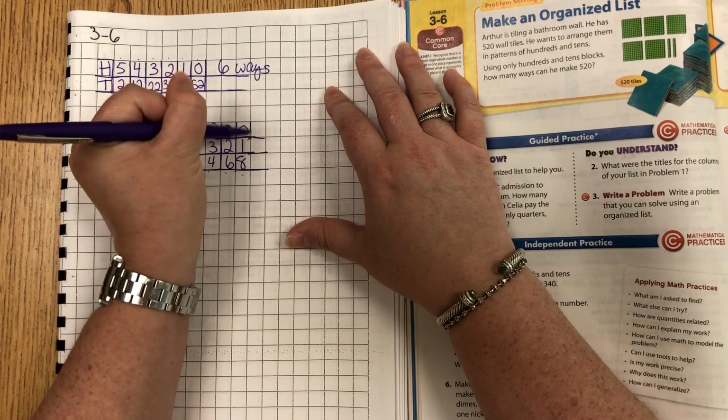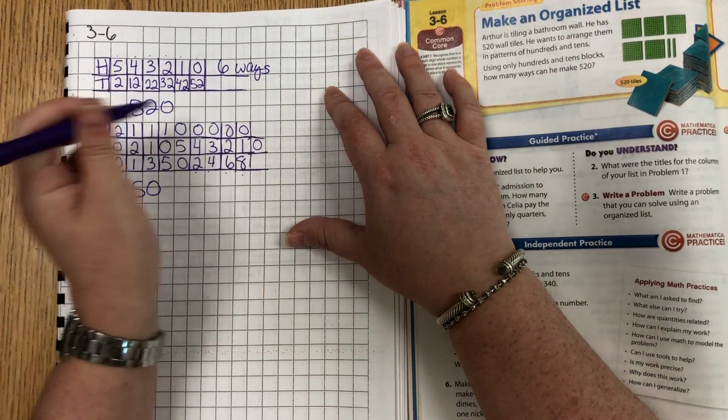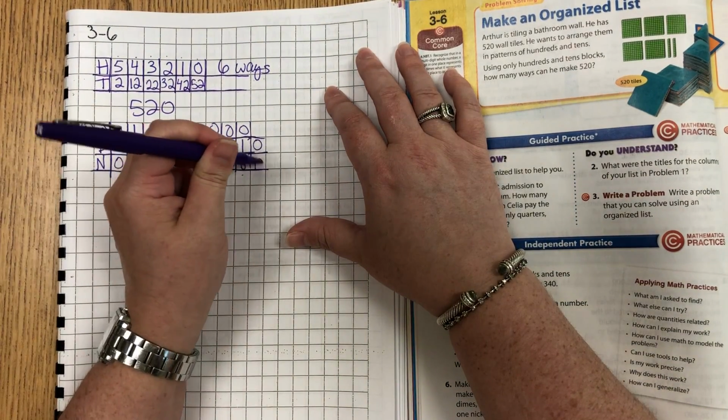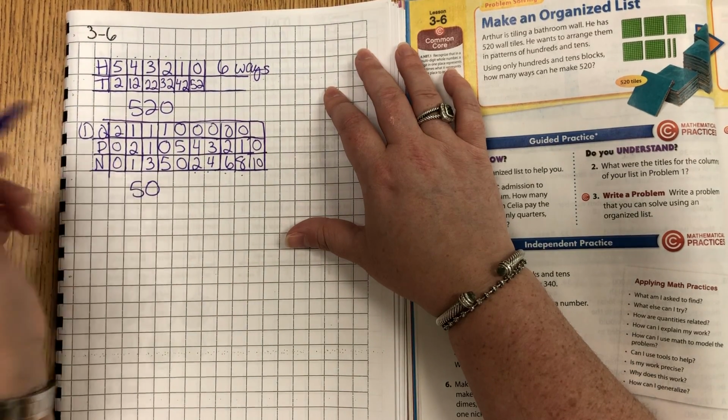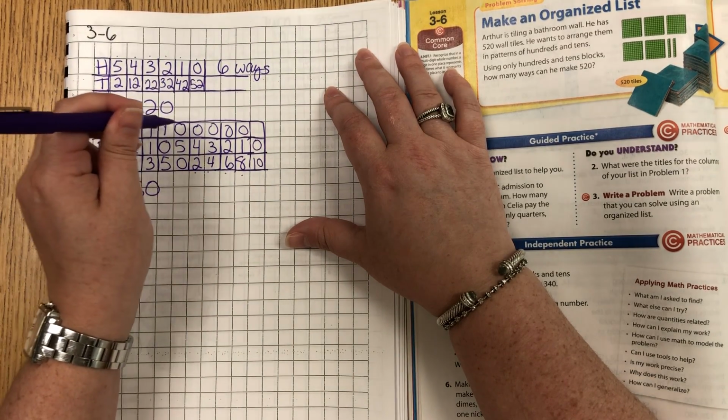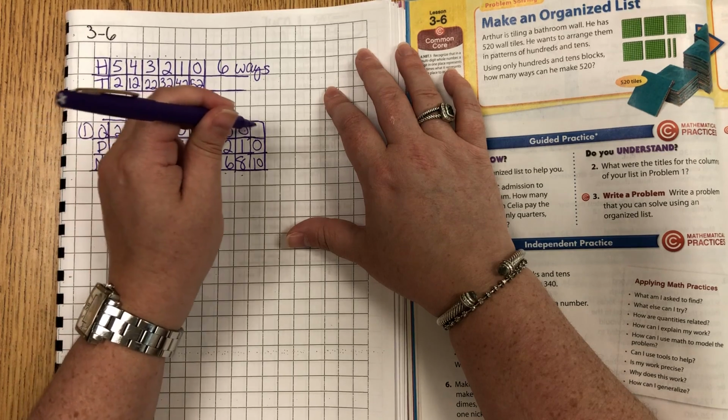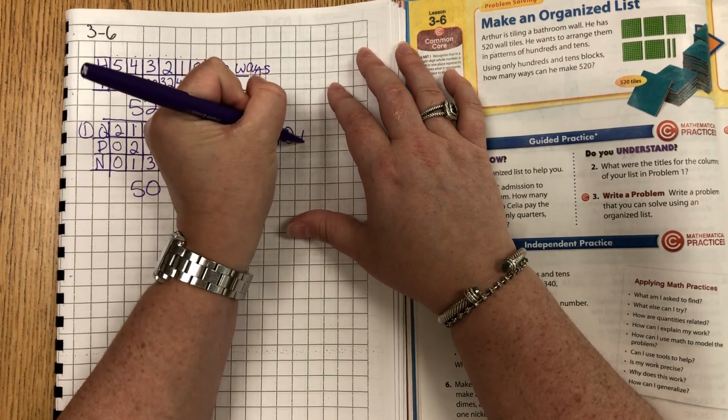And 0 dimes and how many nickels? 10. How many ways? 1, 2, 3, 4, 5, 6, 7, 8, 9, 10 ways.